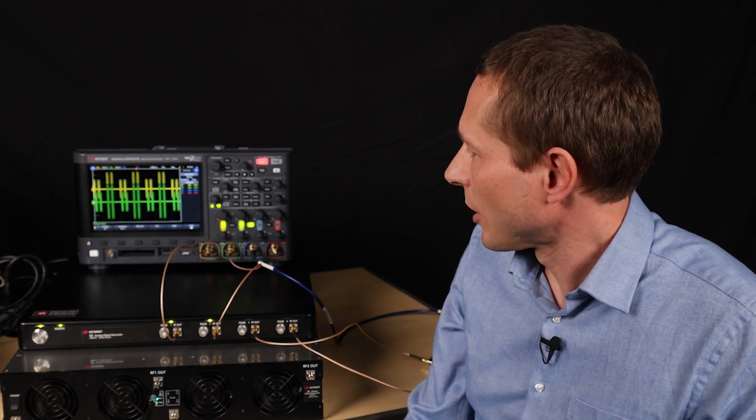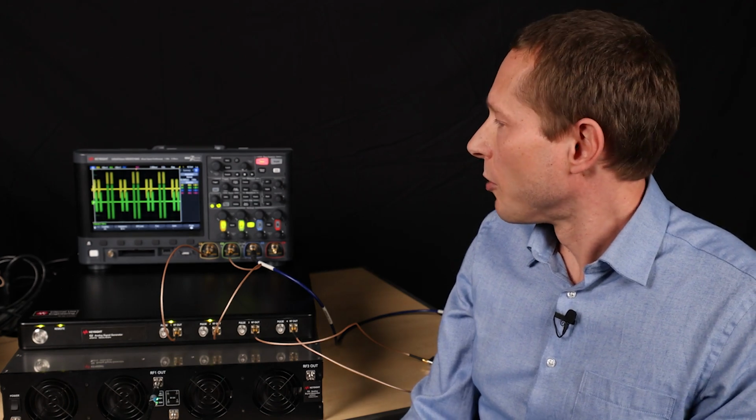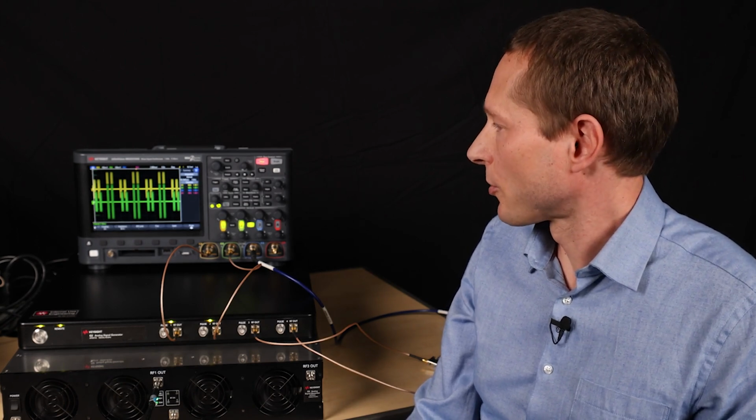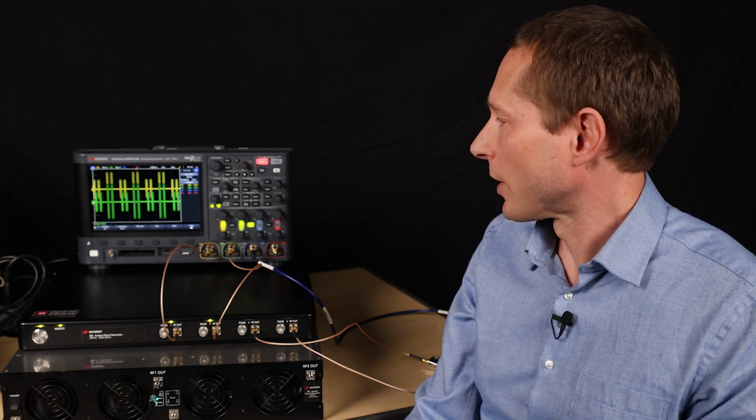This is very helpful in applications like radar, where we need to produce pulse trains, but we also need to control the timing of each pulse individually per channel. In this setup, we also use individual frequencies per channel.